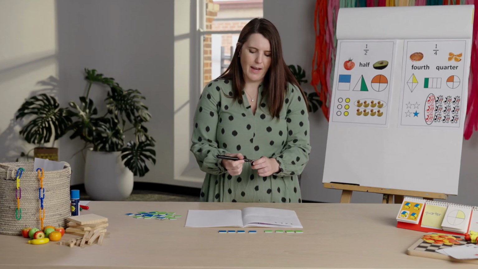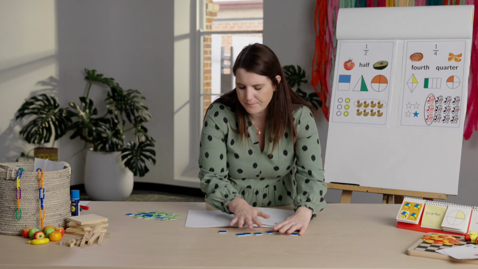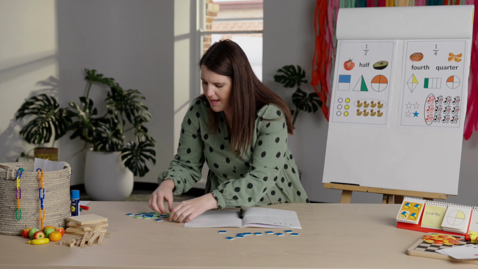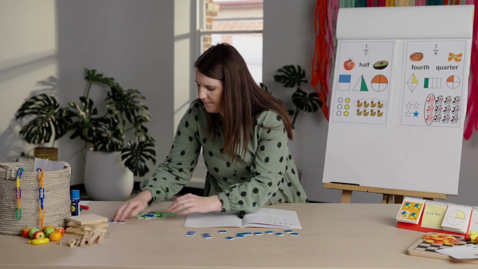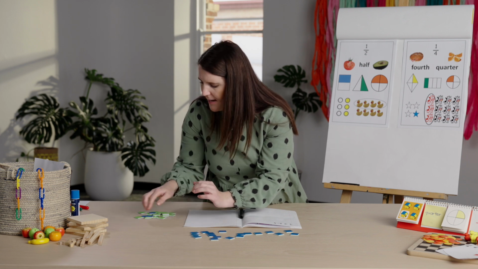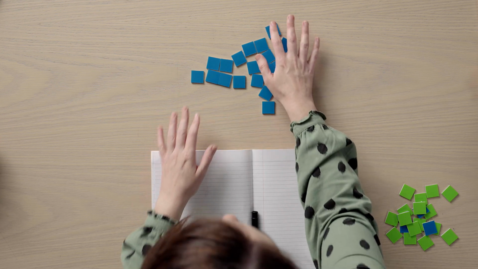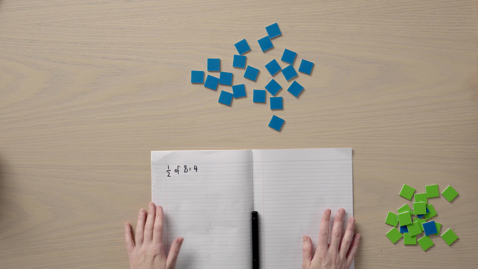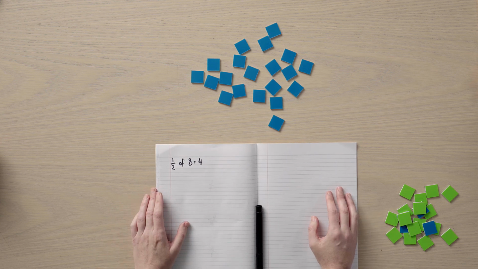Let's try another number. Let's try 20. So I had 8, 10, 12, 14, 16, 18, and 20. Now, they're not really set nicely for me to be able to see a half.